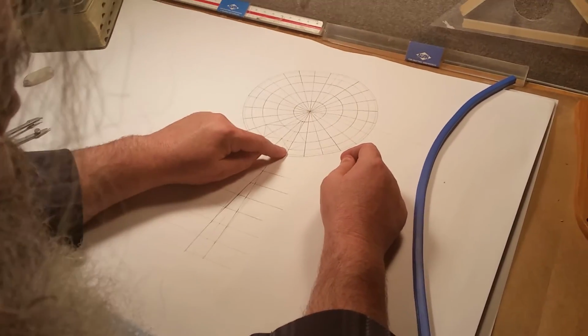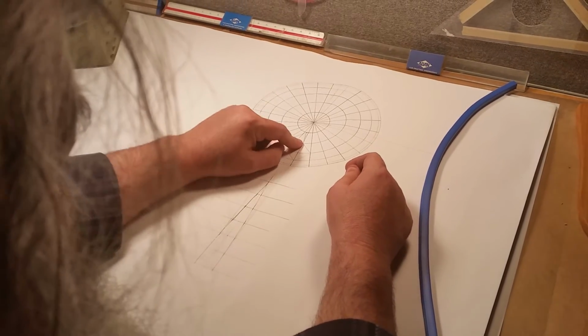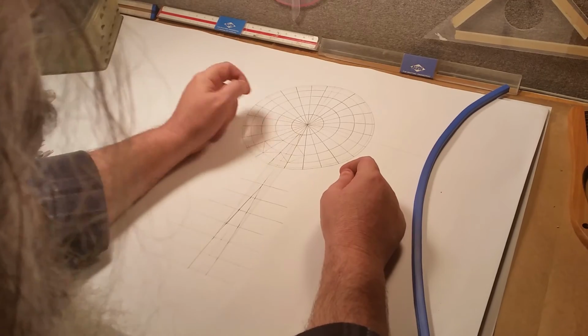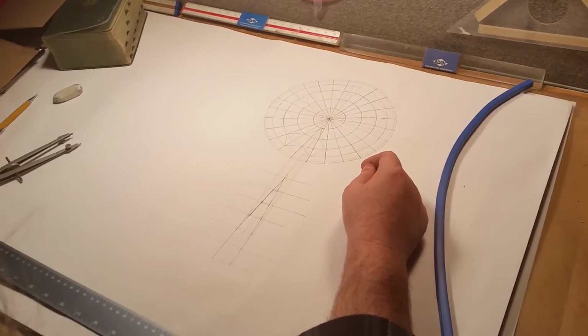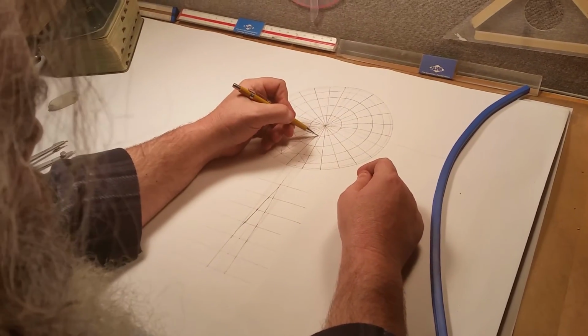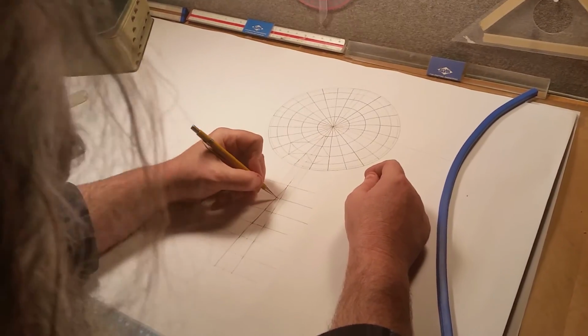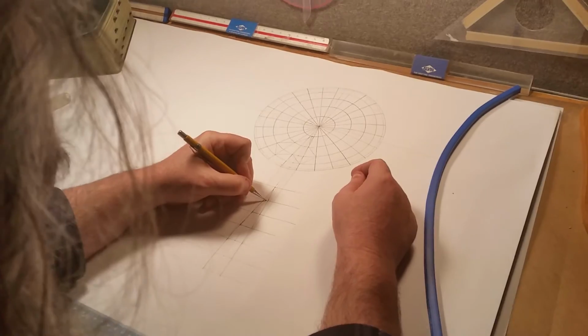we need this point, this point, this point, and that point right there, and that point right there. Okay, so we know where that point is, because that point right there is right on our center line and right on the intersection right here. So that point is right there.